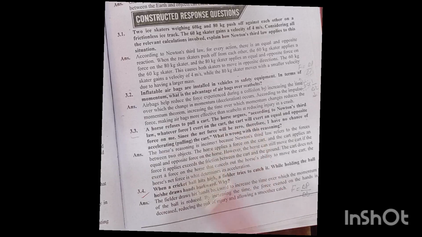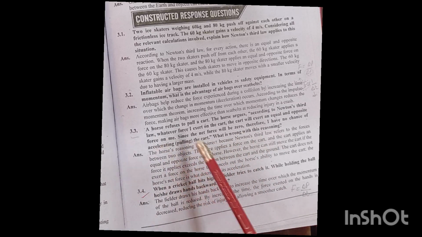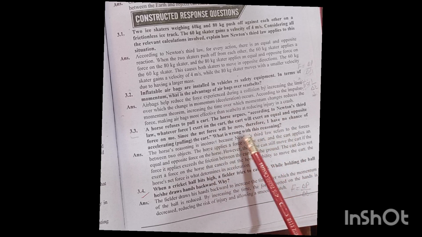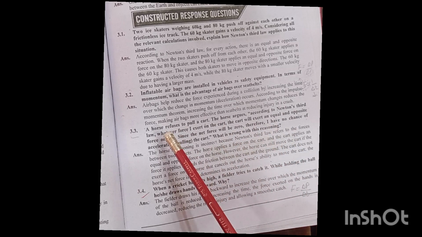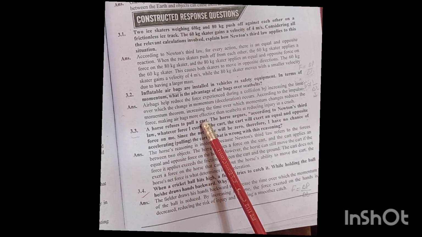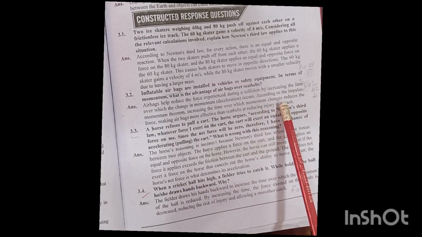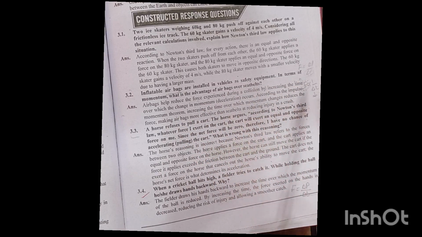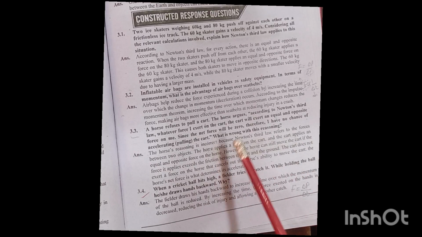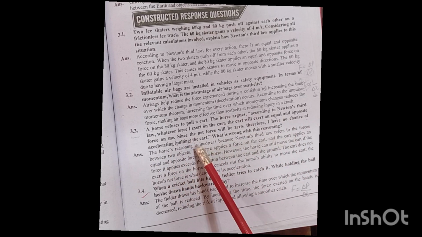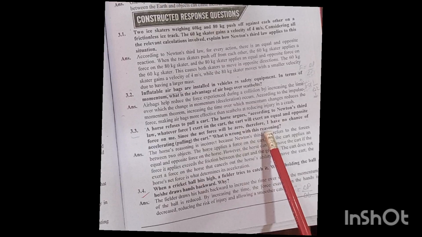Now look, according to Newton's third law of motion it is true, but the horse's reasoning is wrong. Why is it wrong? According to the third law, the horse exerts a force on the cart. It means the horse pulls the cart forward and the cart pulls the horse backward. So the net force will not be zero because the forces are exerted on two different objects. Now, I have no chance of accelerating the cart. What is wrong in this reasoning?